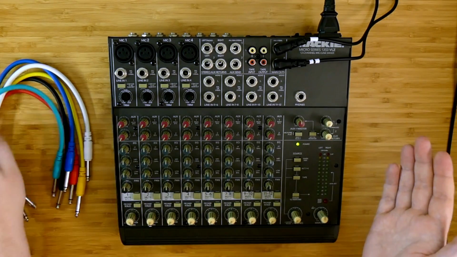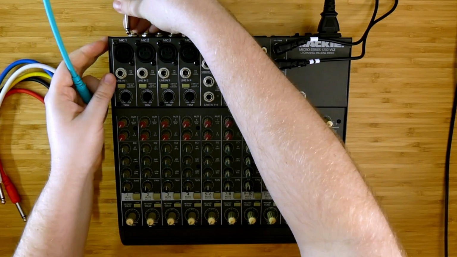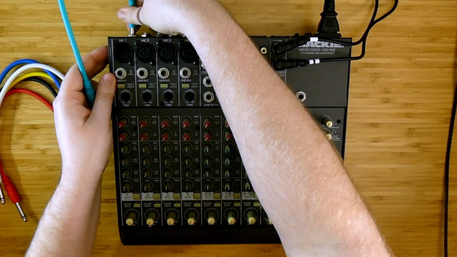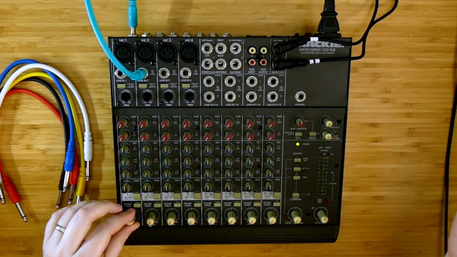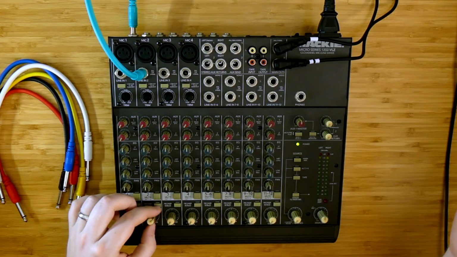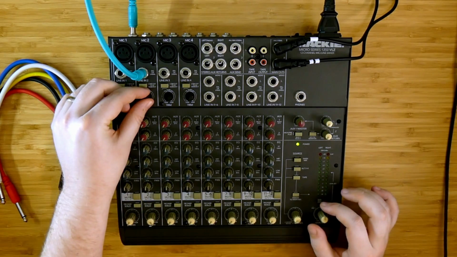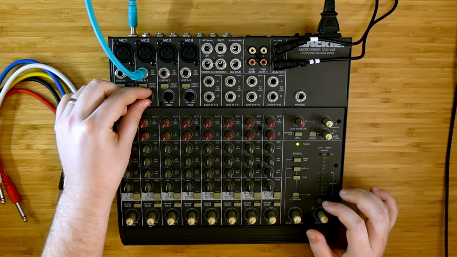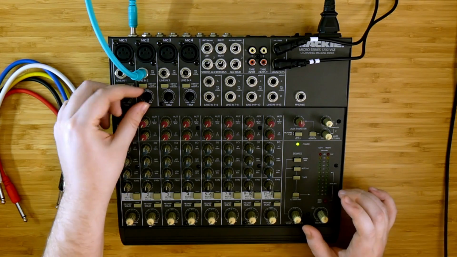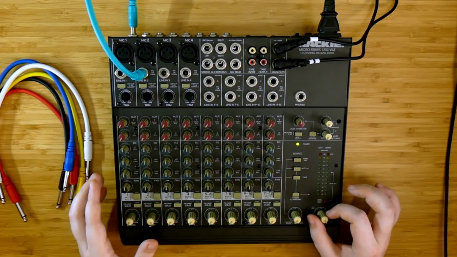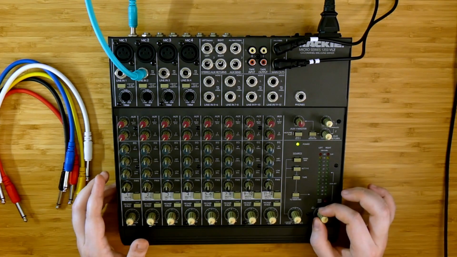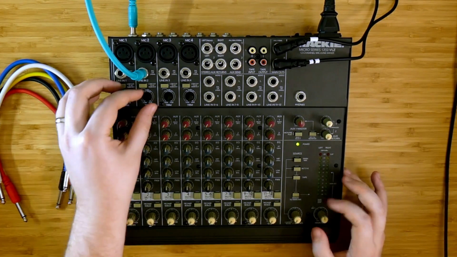Now, what we can do is take the output of this channel, run it into a second channel, and if we start listening to this instead, as we turn up our noise, we have some really lovely noise.